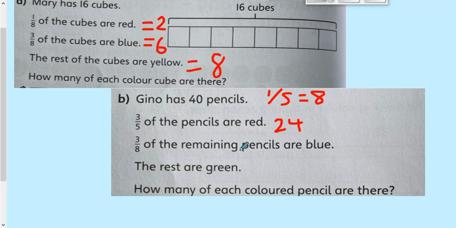3/8 are blue. So then again, sorry, I've just noticed actually that they're different numbers. Let me just pause the video and have a think about how I can explain this. This is what I get when I rush through it and don't think about the question.